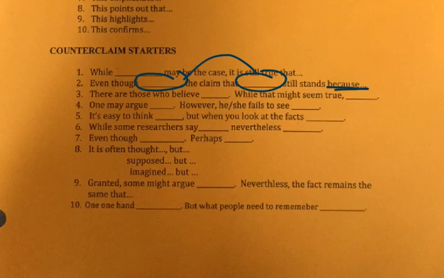All right. So writing a counterclaim will be done in the introduction of your paragraph, and you can look at my exemplar for an introduction if you would like to see another example of a counterclaim. Okay? All right, guys, I hope that helped to review counterclaims.